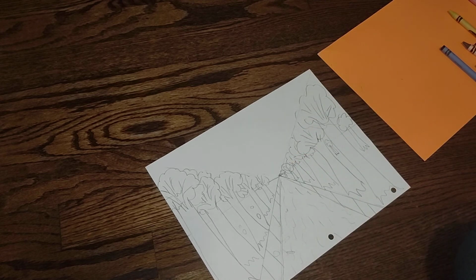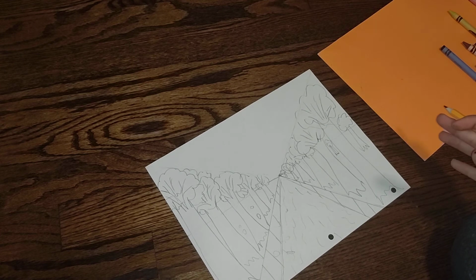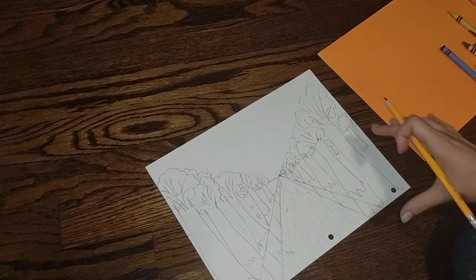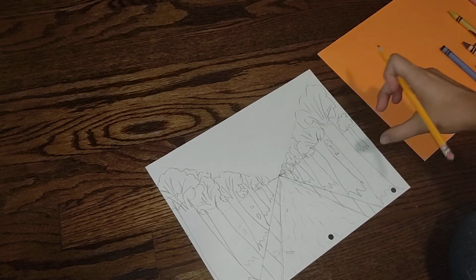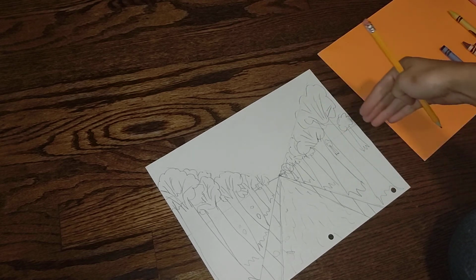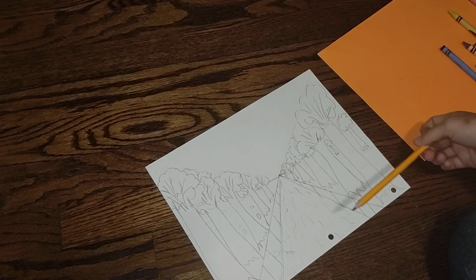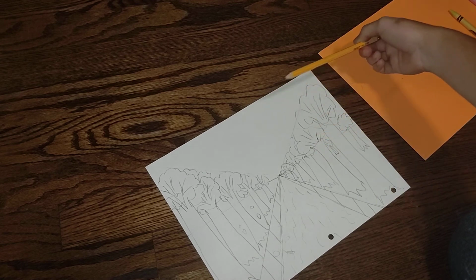So you kind of gotta experiment between, if the tree is far away from the vanishing point, it could be really big unless it looks like it's in the distance in the background. So think too about the foreground, the middle ground, and the background.